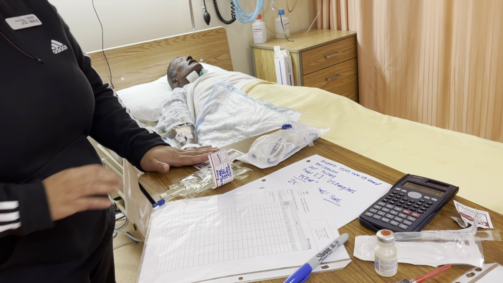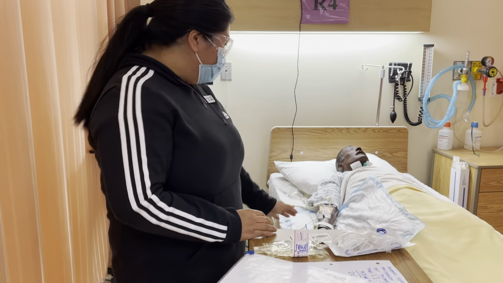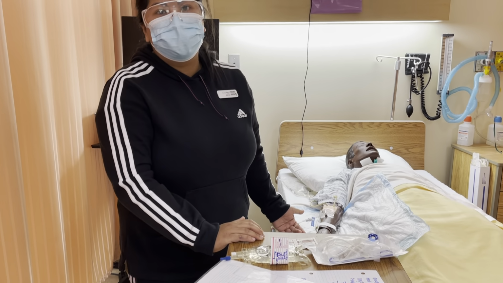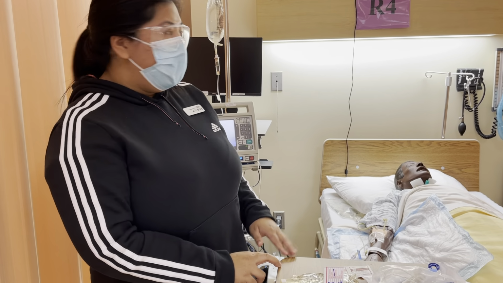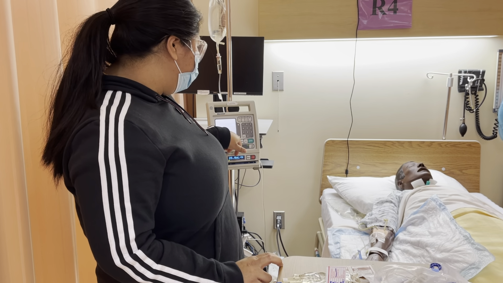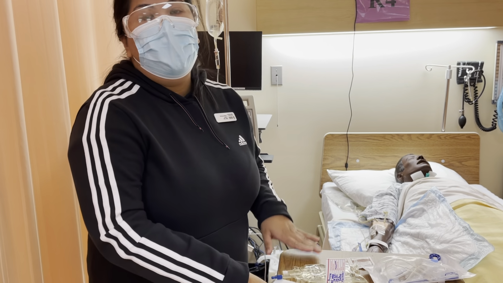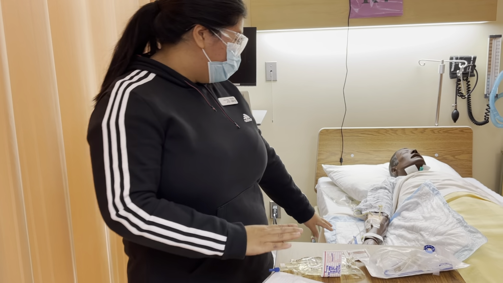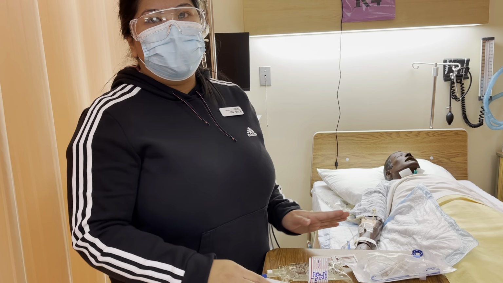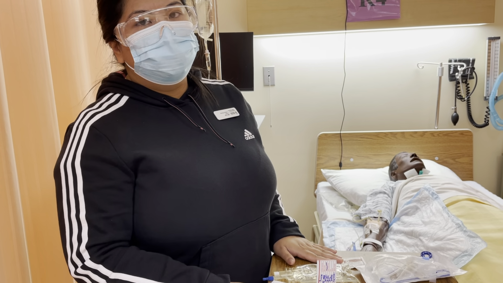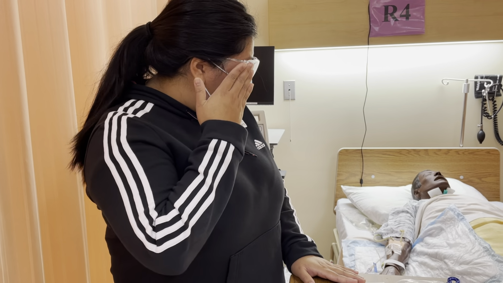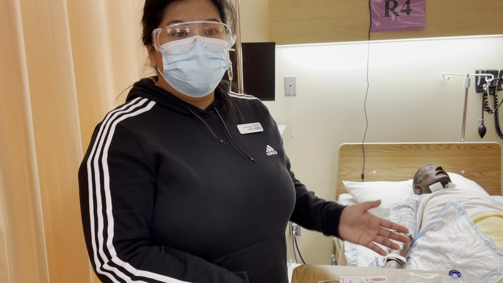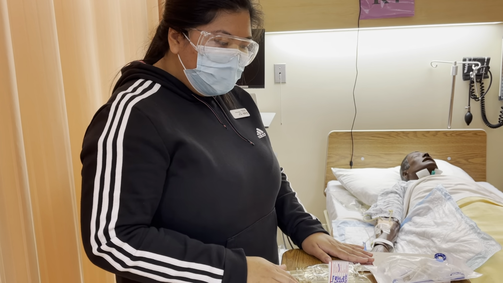So we'll also assess the IV site. So I'm making sure that the primary is infusing properly and it is set at the correct rate, which it is. And then I'll also assess for any signs and symptoms of IV complications such as redness, pain, swelling, bruising, bleeding. And then we'll explain our medication to our patient.